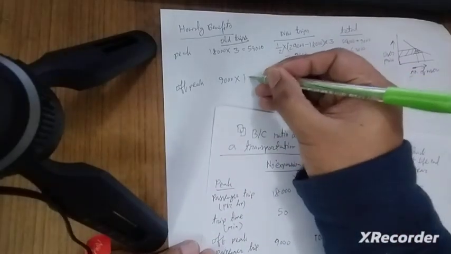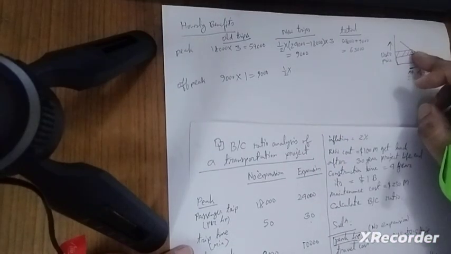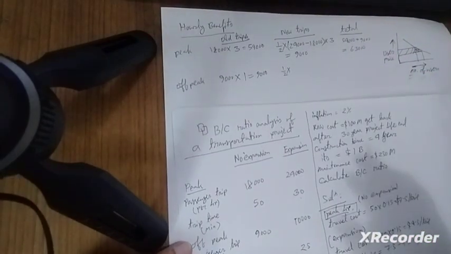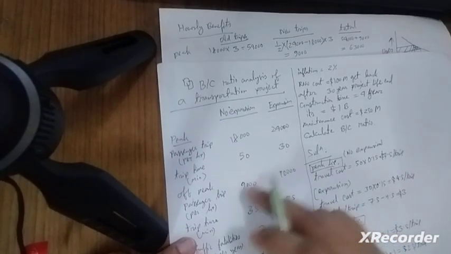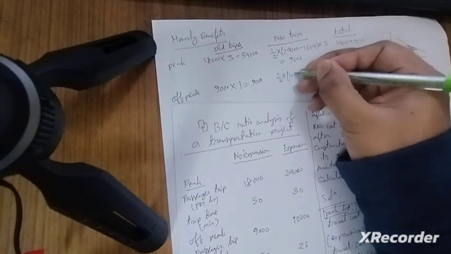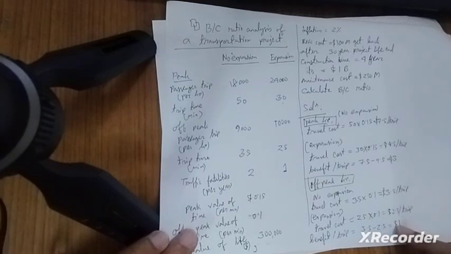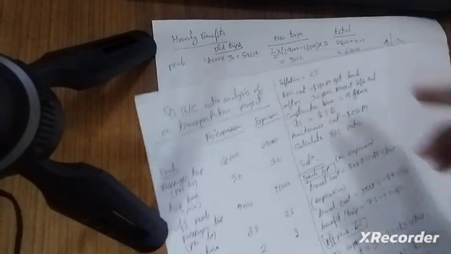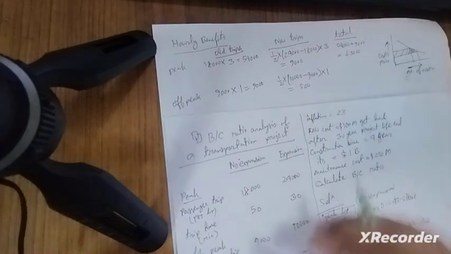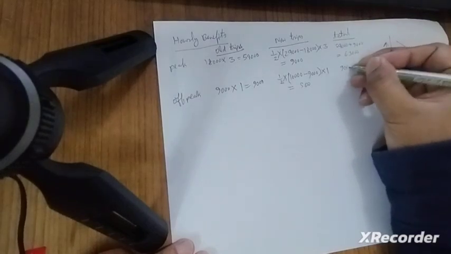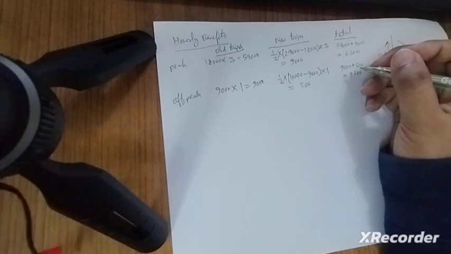So we multiplied 9,000 into 1, that is 9,000, and again for new trip it will be half for the triangle, half into the off-peak trips increasing from 9,000 to 10,000. So half into 10,000 minus 9,000 into the benefit, which is $1. You can see multiplied by 1. So it gives us 500. So total benefit will become 9,000 plus 500, which gives us 9,500. So this is the hourly benefit.